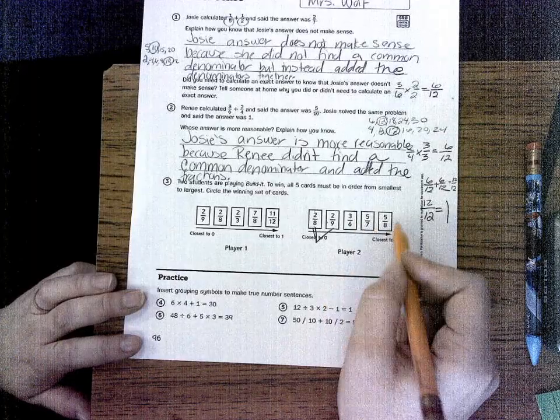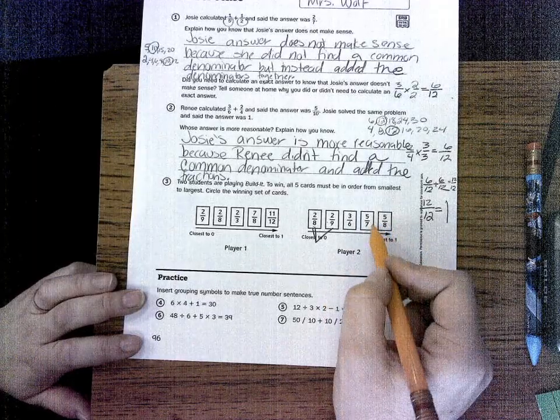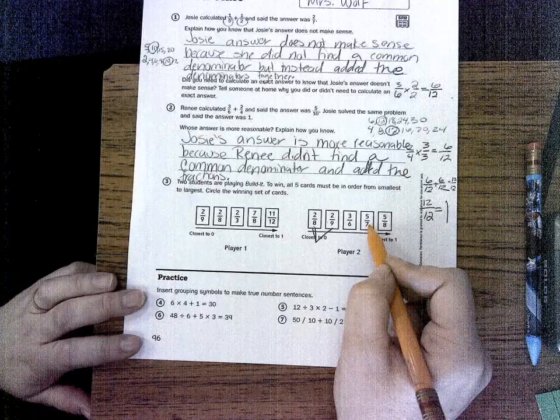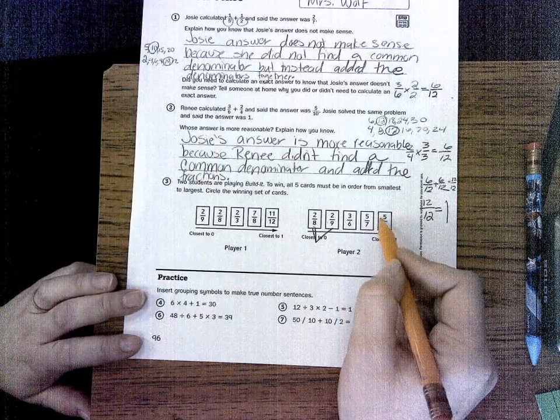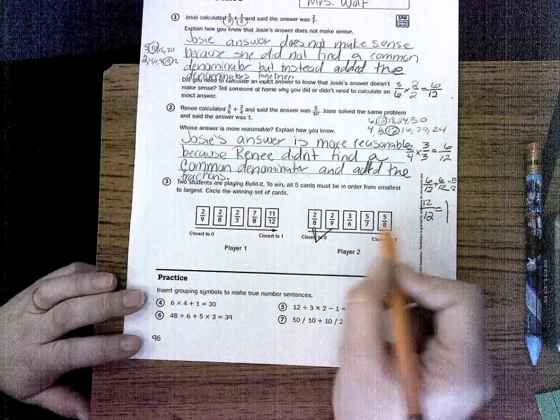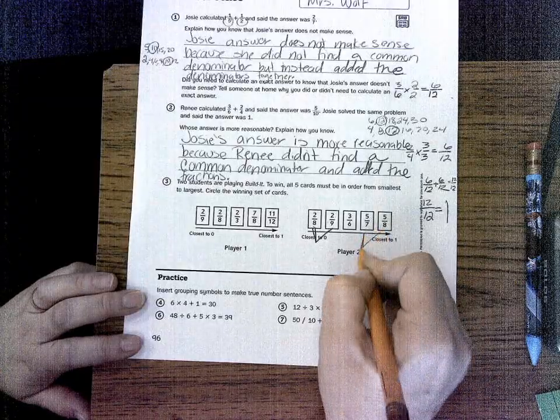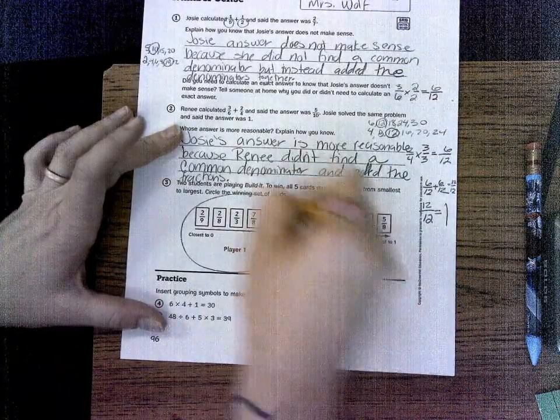Okay. Now let's see. 5/7 would mean 2/7 is missing. And this 5/8 would mean 3/8 is missing. So actually these 2 need a flip here. So the correct answer would be player 1.